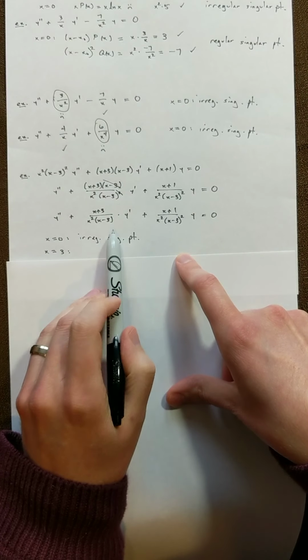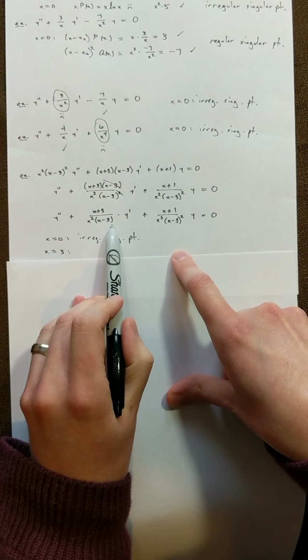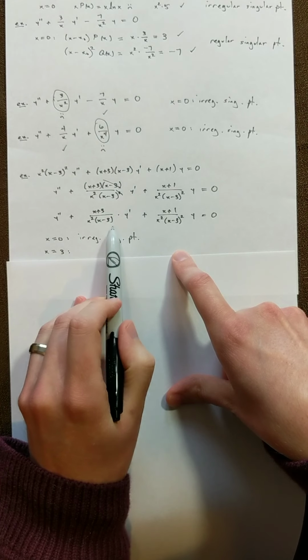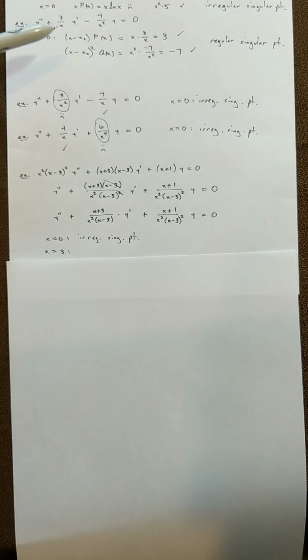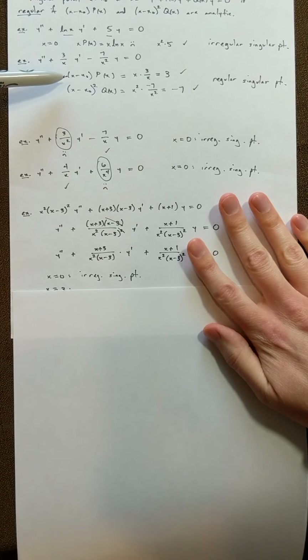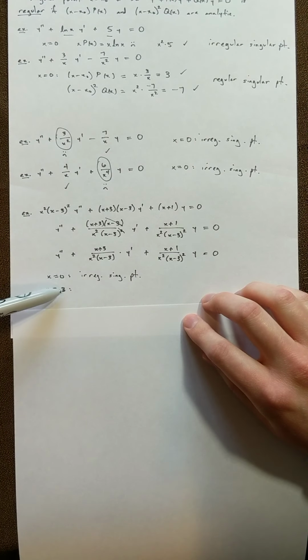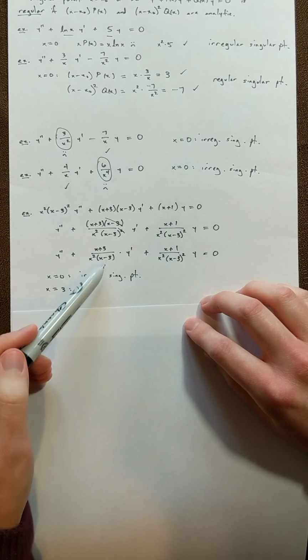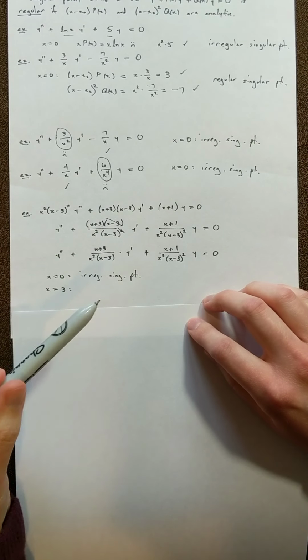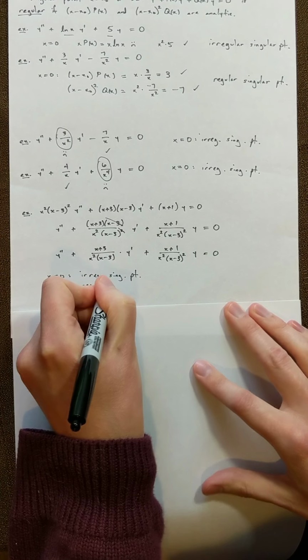At x equals 3, we want the multiplicity of the corresponding factor, the x minus x naught, to be no more than 1, which is okay. We have an exponent of 1, and no more than 2, which is okay. And so again, if you went through and actually did the x minus x naught times the first, x minus x naught squared times the second, using 3, you would get that the x minus 3 is going to cancel. You're still going to have some x's in the denominator, but you're going to be at least analytic at 3. So x equals 3 is a regular singular point.